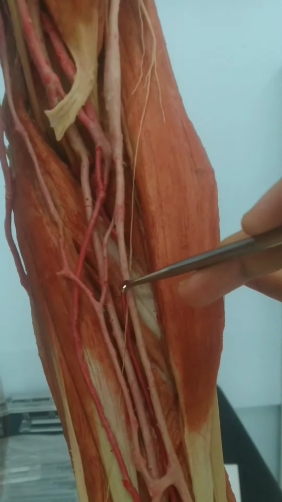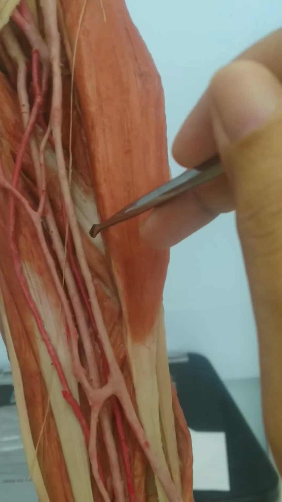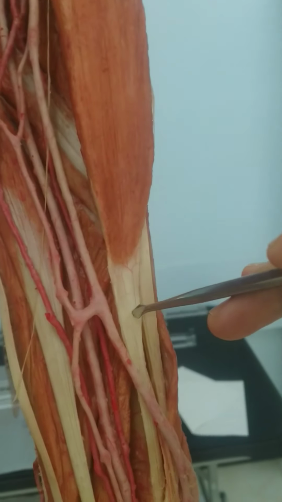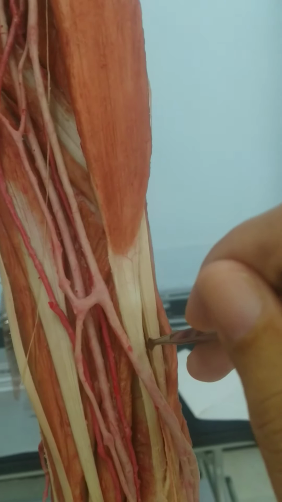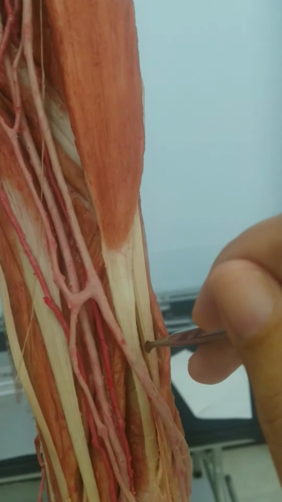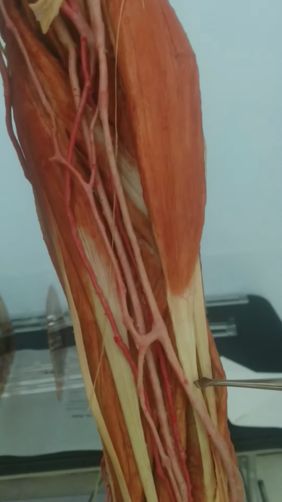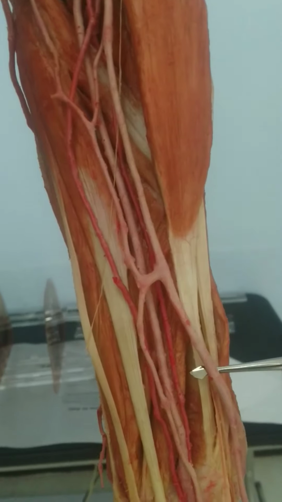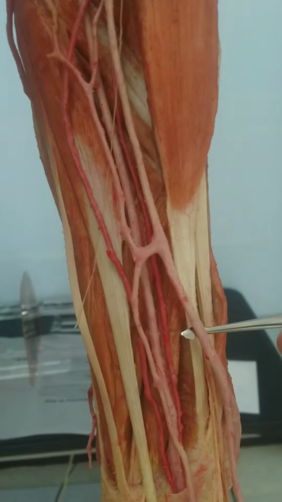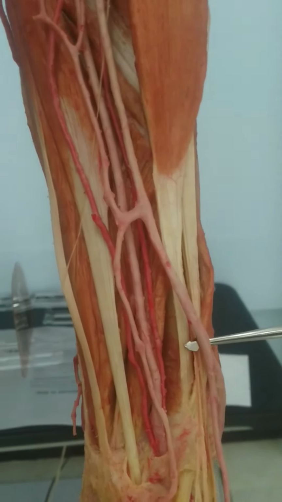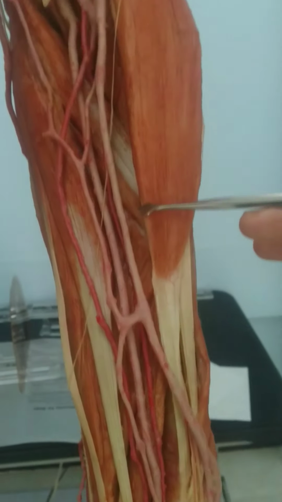This muscle, that's the pronator teres. Pronator teres. This one is the brachioradialis, and more lateral to that is already extensor carpi radialis longus. And then this vein right here, its color is similar to the color of radial artery. This is the cephalic vein, no? And some of its tributaries.